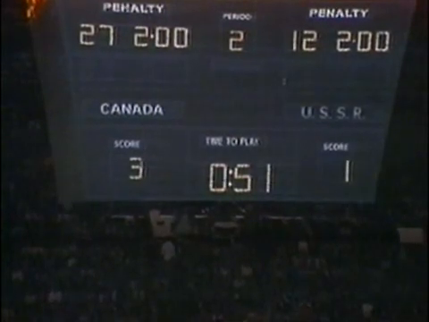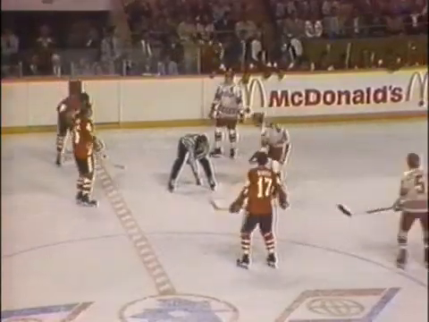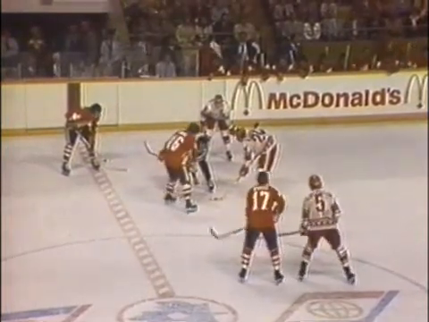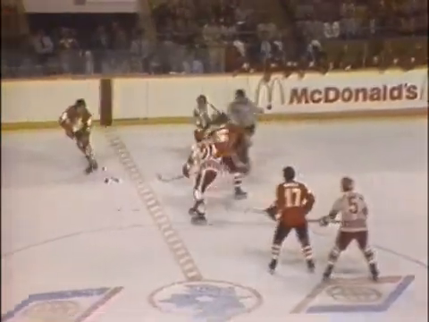And to Team Canada, number 27, Darryl Sittler, 2 minutes each for roughing at 19 minutes 9 seconds.